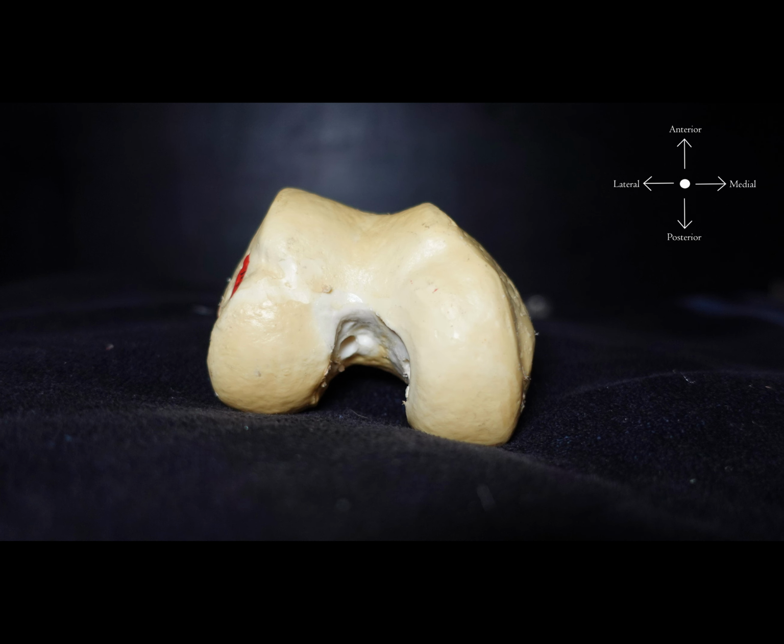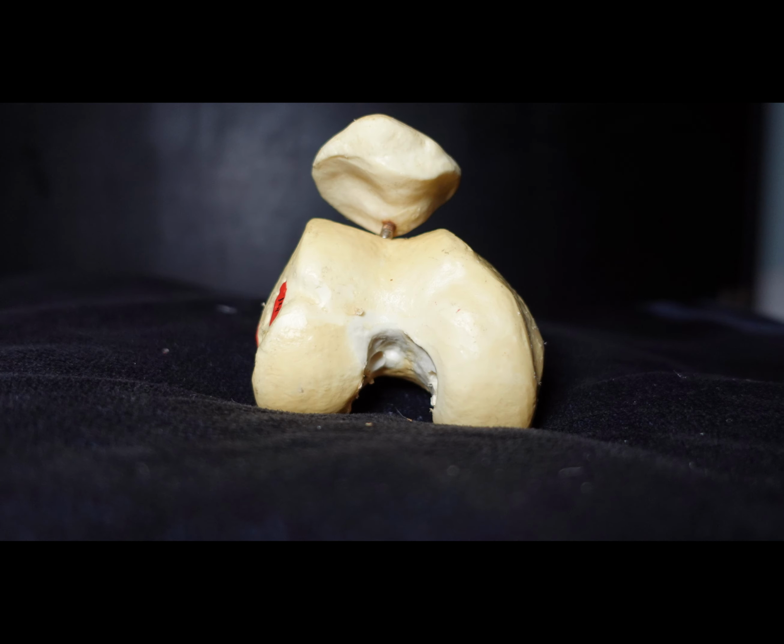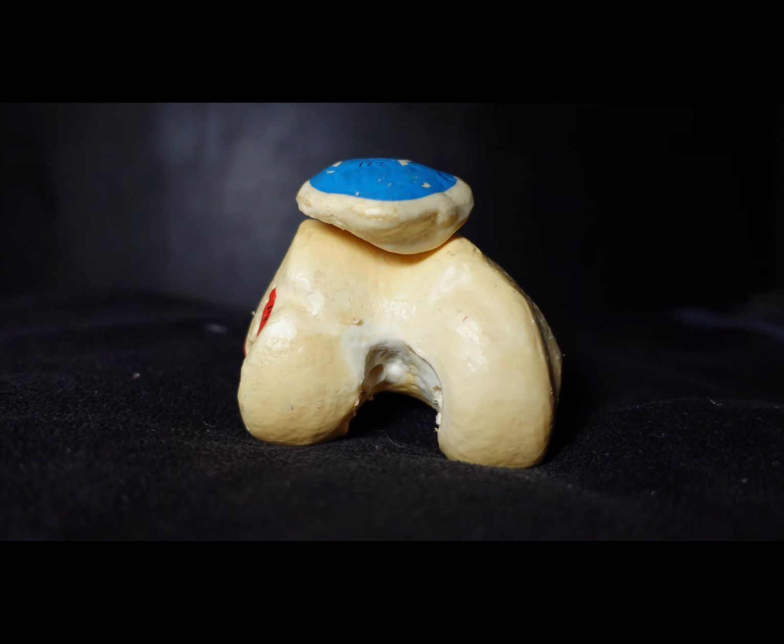This is an inferior view of the femur. Looking at the femoral condyles, pay attention to the anterior side where the patella rests. That lateral surface is much larger than the medial. So here you can see how the surfaces of the patella fit onto the condylar surface of the femur like a puzzle piece. The question is, why is it constructed in that particular way?